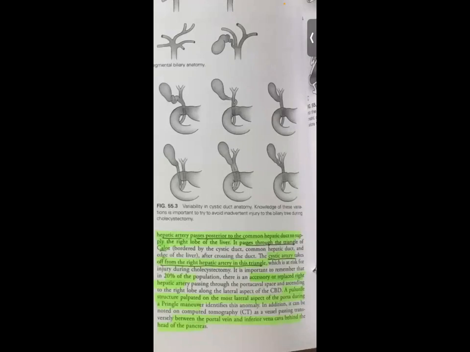So it is important to remember that in 20% of population, there is an accessory or replaced right hepatic artery passing through the portocaval space and ascending to the right lobe along the lateral aspect of CBD. So usually artery will be on the left side of CBD, but if it is aberrant artery, it will be on the right side, lateral aspect of the hepatoduodenal ligament. So pulsatile structure palpated on the lateralmost aspect of the porta during Pringle's maneuver will identify this anomaly.